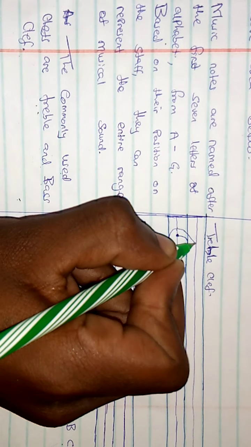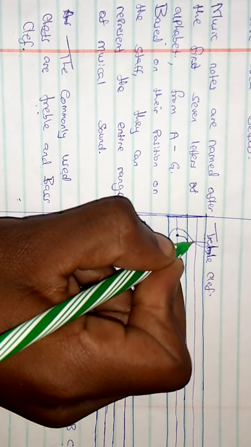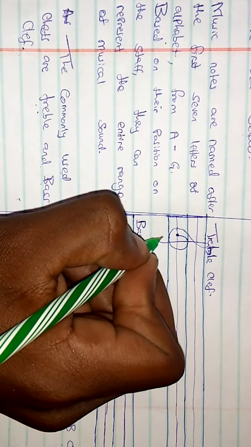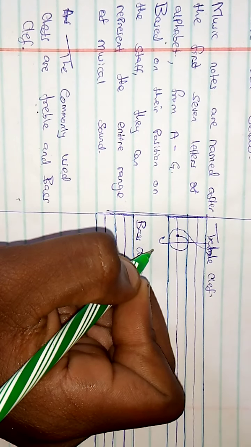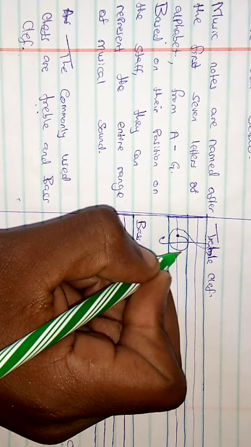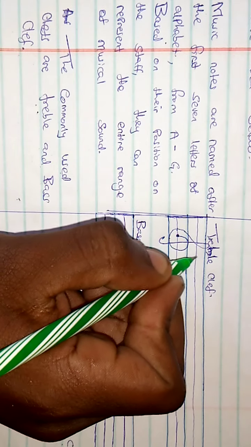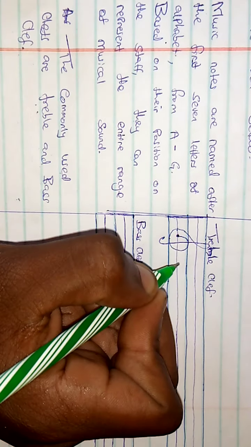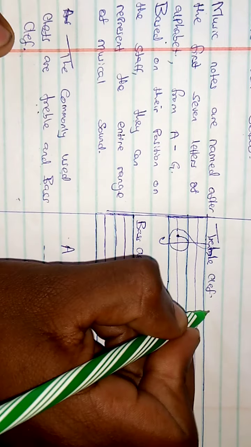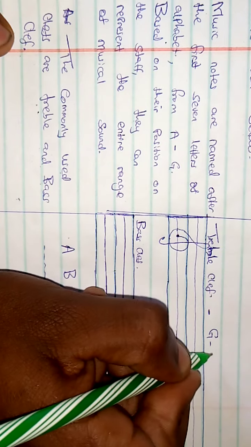We go all the way around and we return to that position. This is what is referred to as the treble clef. Another name for the treble clef is the G clef.